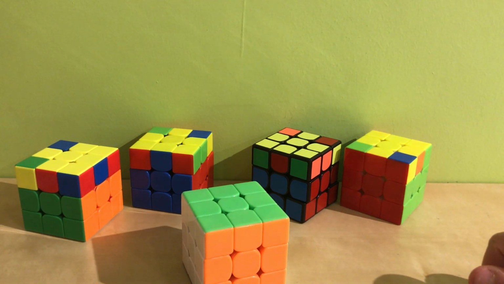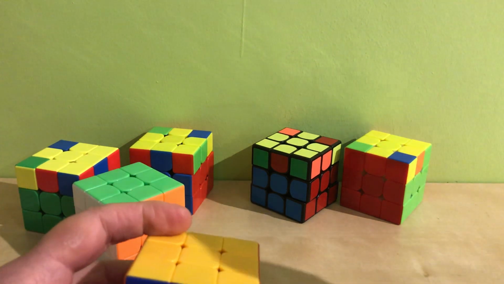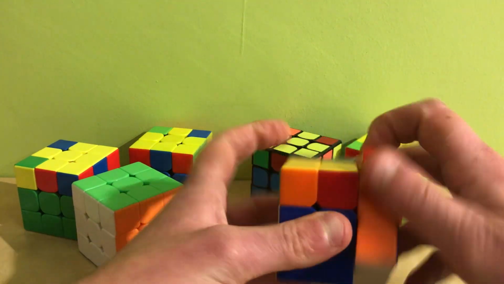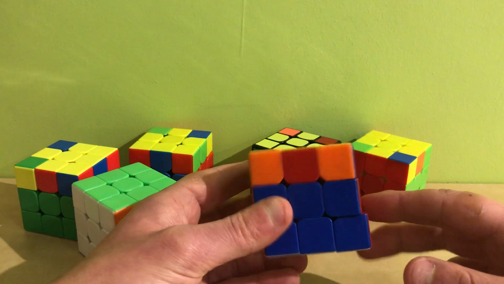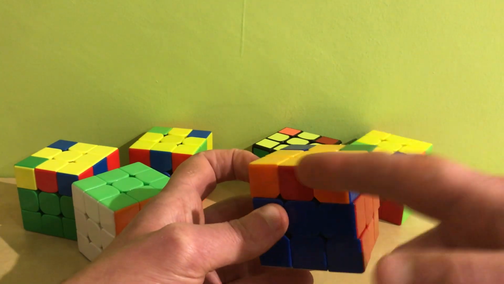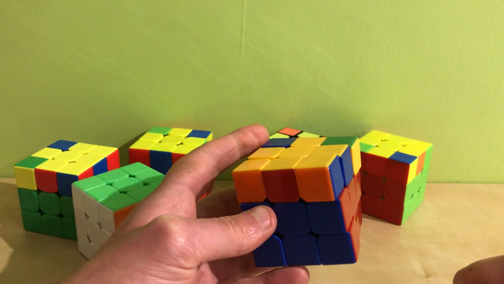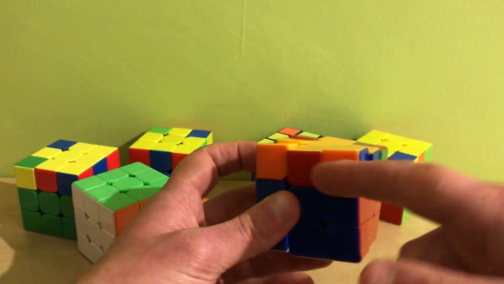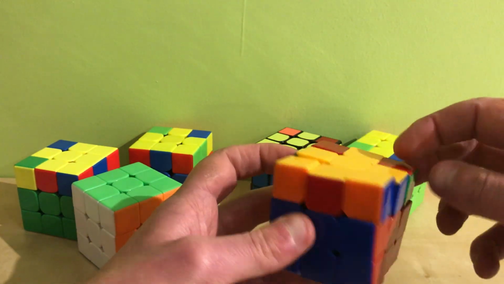I'll give you two more examples for no reason other than the song that's happening in the comments. So if I do a T perm, see, this is a good example. So here I can see that, well, it's obviously a T perm because you've got the bar there, then the opposite here, and they're adjacent. So I automatically know it's a T perm. Same here, if I have the bar there and they're opposite and they're also swapped, it's a T perm.